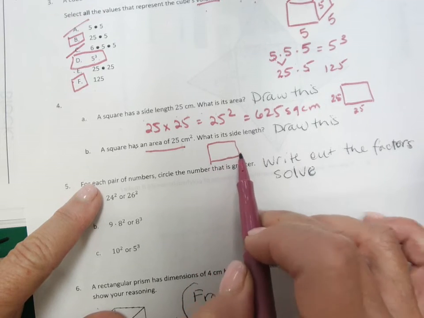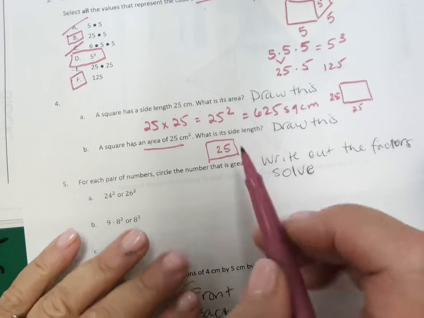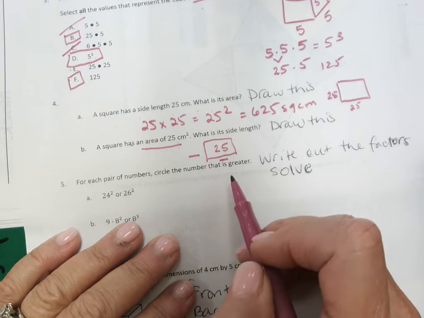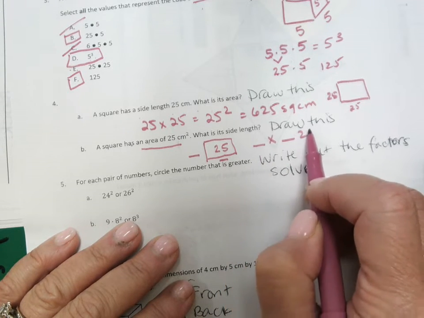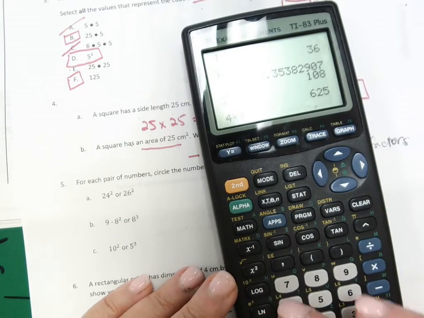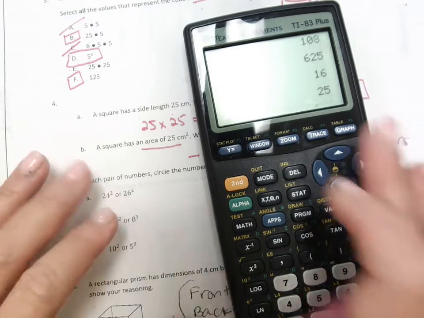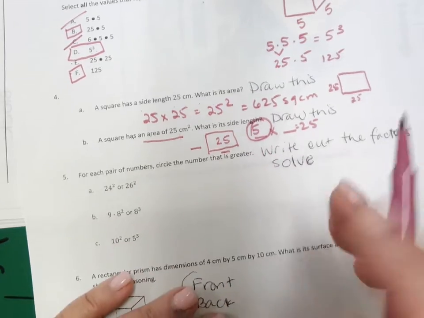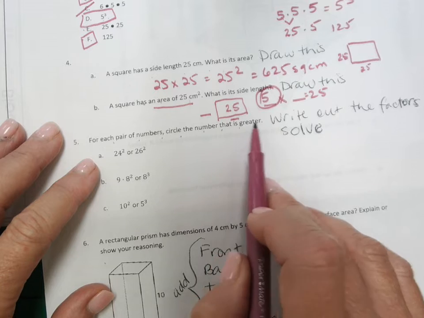Next one. A square has an area of 25 centimeters. What is its side length? So since it has an area, that's the inside. So what you're trying to do now is figure out what times what would equal 25. So what times what is 25? So I could try 4. 4 times 4. Nope, that's not enough. 5 times 5. Oh, there you go. So what is the side length? It is 5.